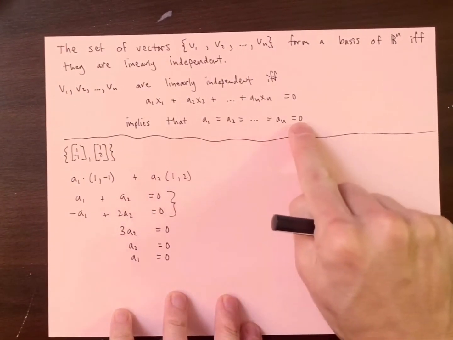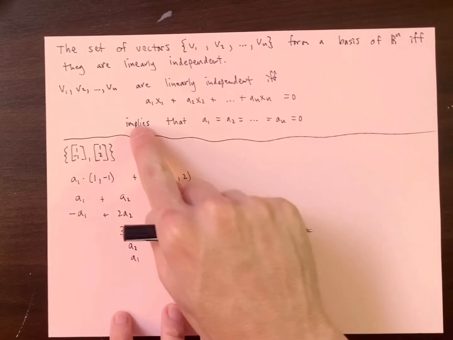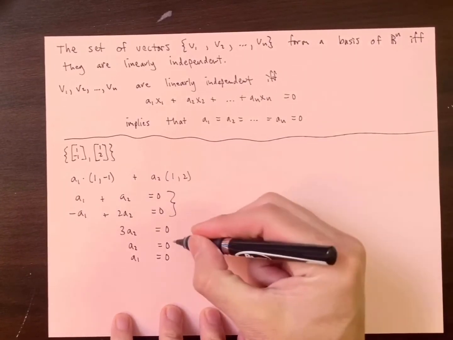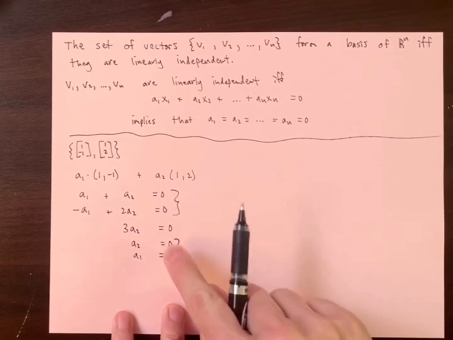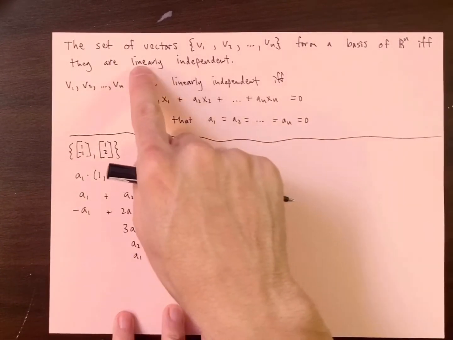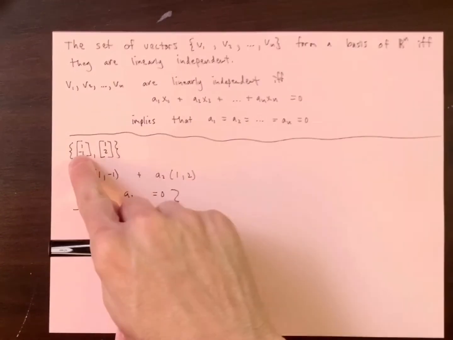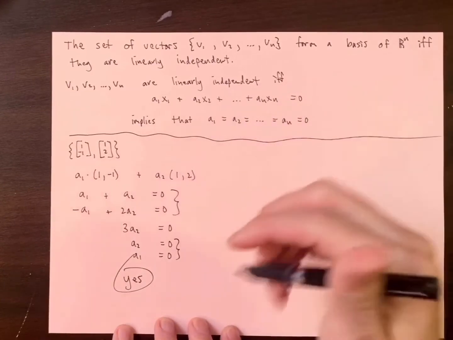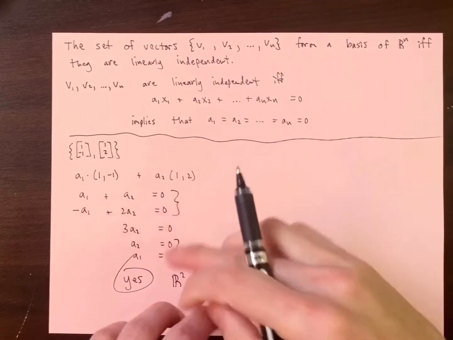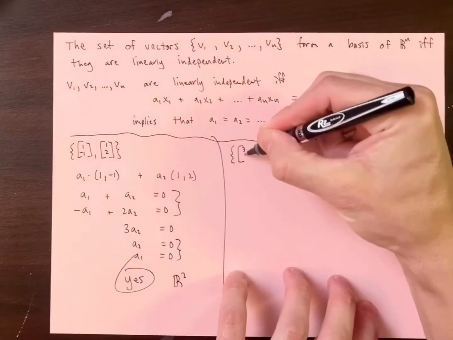And that meets this condition, that if these equations equal 0, then the implication is that the coefficients a1, a2, all the way to an are themselves also equal to 0. So what we have here are a couple of vectors that are linearly independent. So the answer is yes, these two vectors form a basis for, in this case, R2. Now your work is sort of the answer. This is just a conclusion, but the teacher is looking for the work.